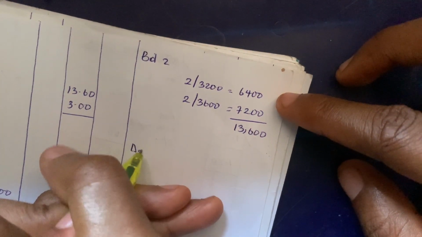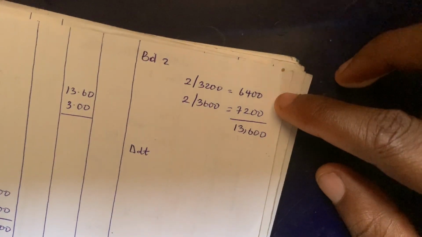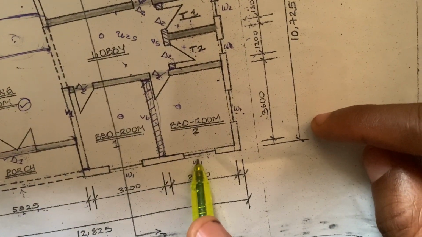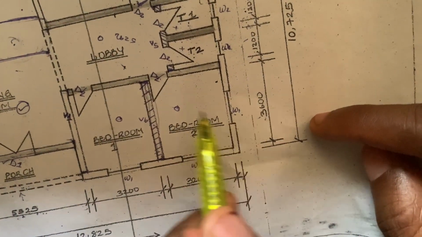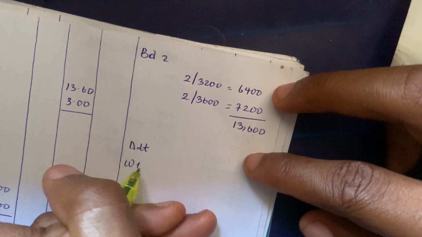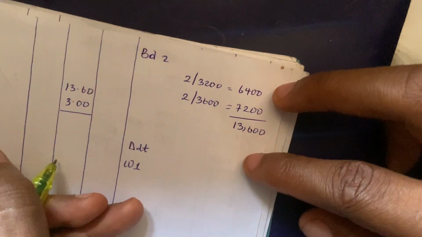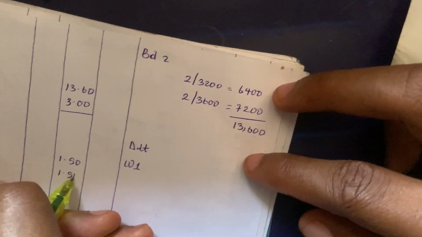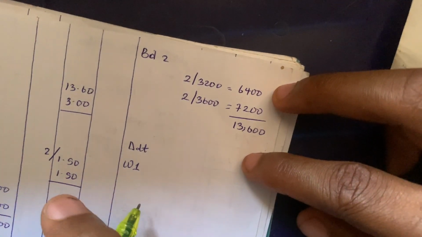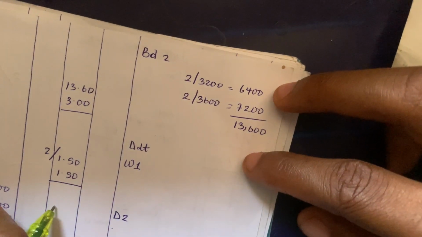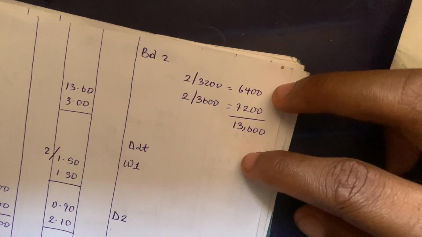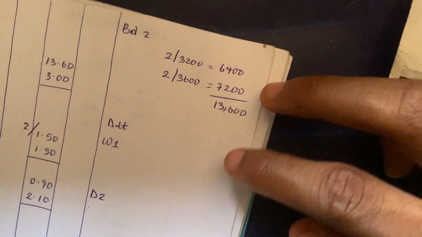Then we begin to deduct. Now what can we see in bedroom 2? Here in bedroom 2 we can see a window 1, we can see another window 1. That's 2 window 1s and 1 dot 2. So we book window 1, and the length of window 1 is 1.50 by 1.50. We close by 2, and then we have a dot 2, which is 0.90 by 2.10, and then we close. Doing this, we've booked for bedroom 2.